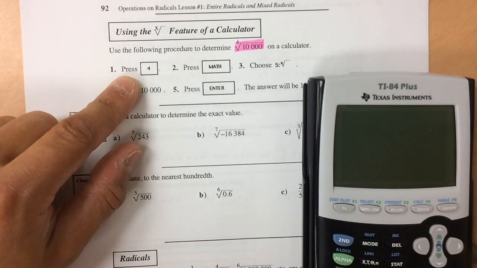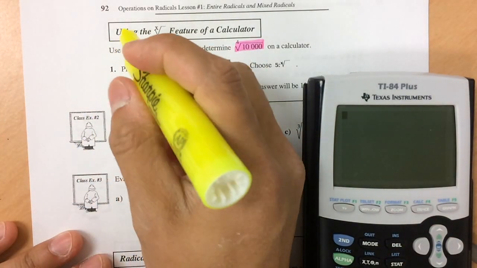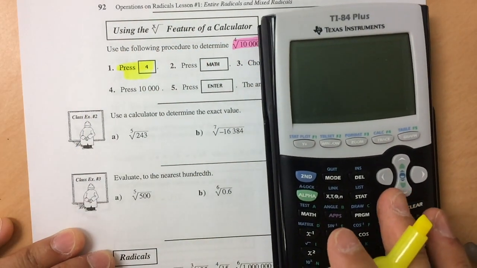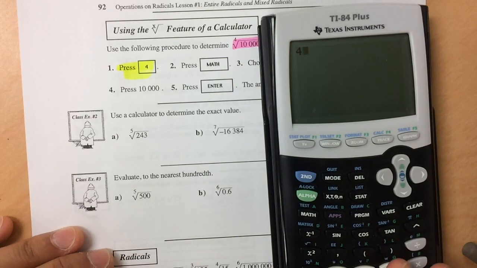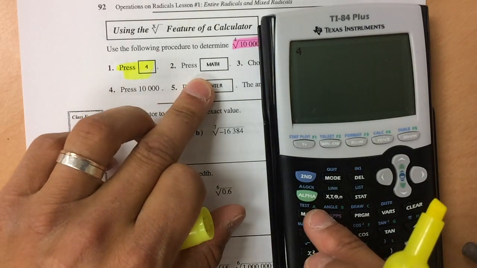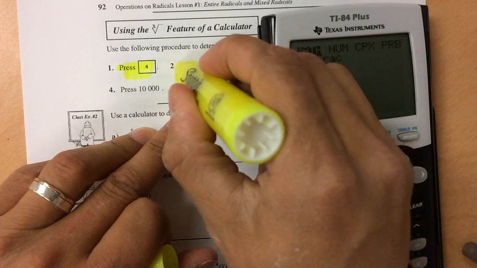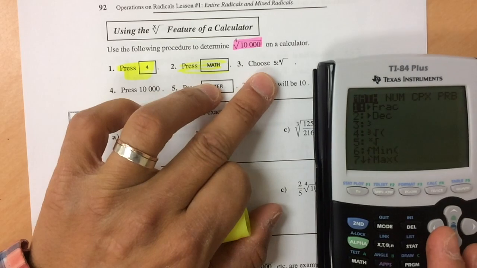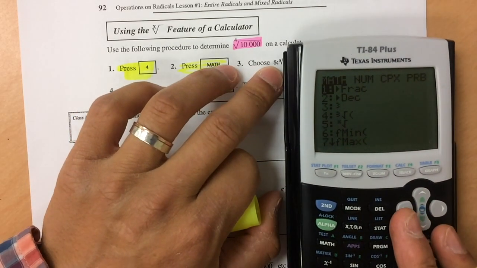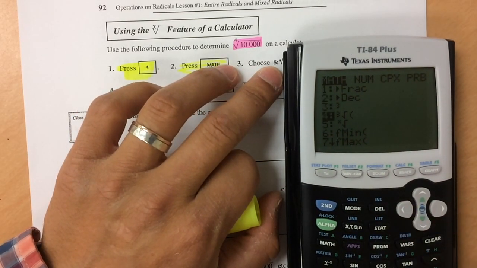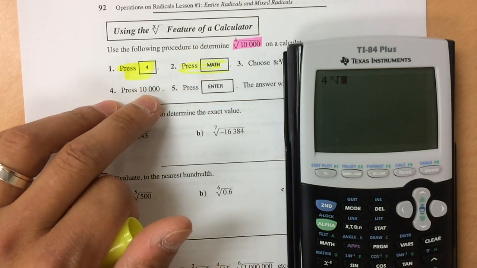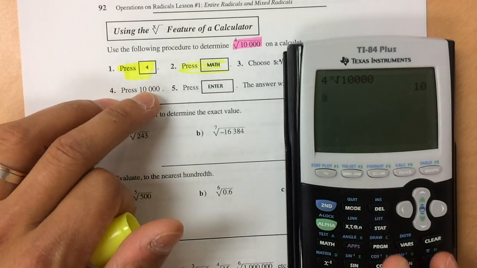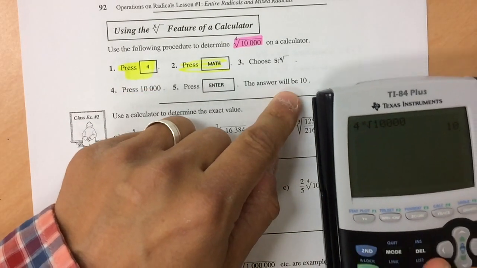Well, first let's press our 4 button. So I've pressed 4. Now press the math button. Now choose option 5. Option 5 is this one I showed you previously. I press enter. Now I press 10,000 and press enter, and I get my answer of 10. The answer will be 10.